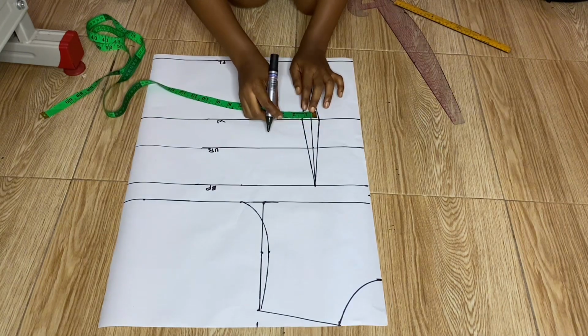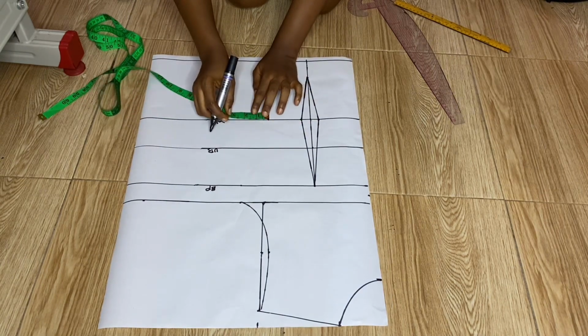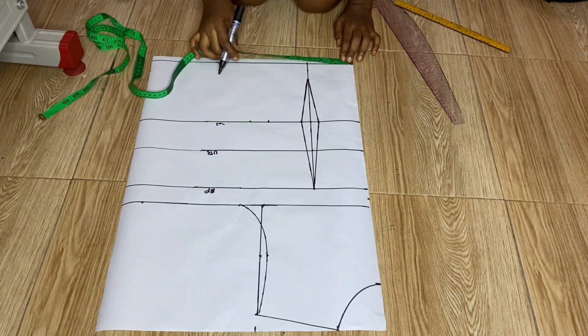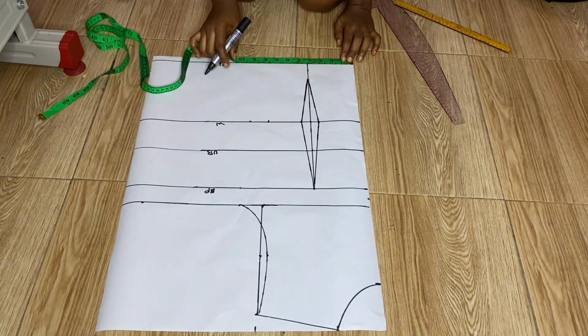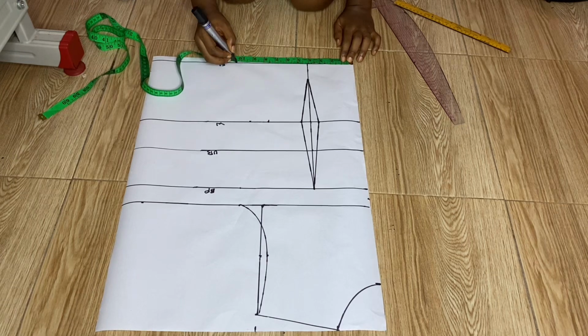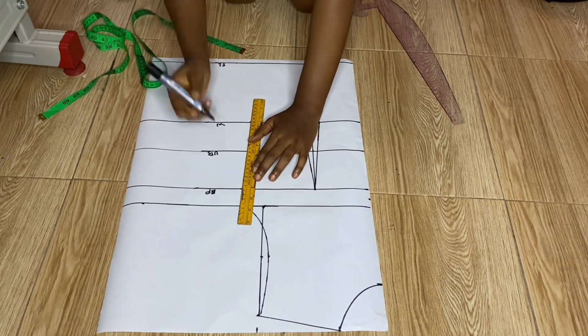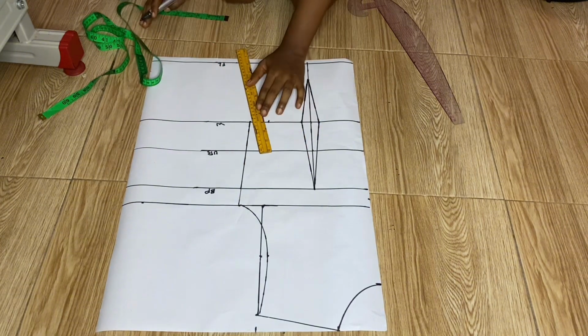On the waistline, I measured my waist circumference divided by 4 and also marked. Then I measured the dart intake on the waistline and I replaced it. On the hemline, I measured my hip circumference divided by 4 and marked. So after that, I connected the marks.